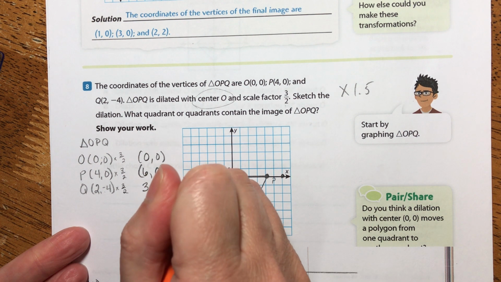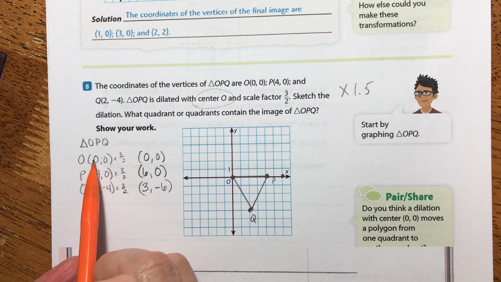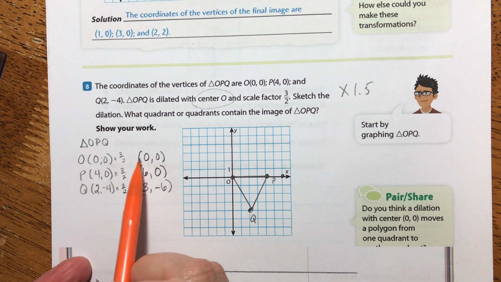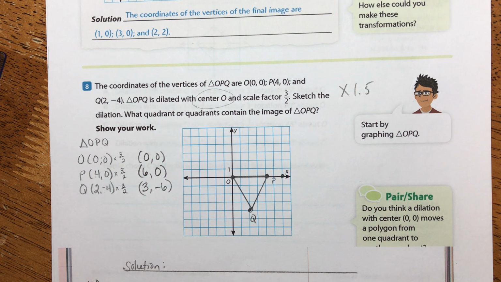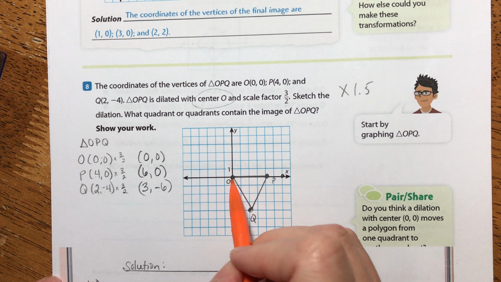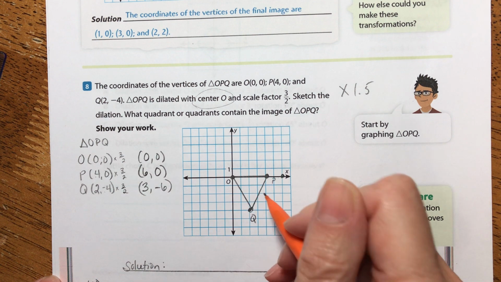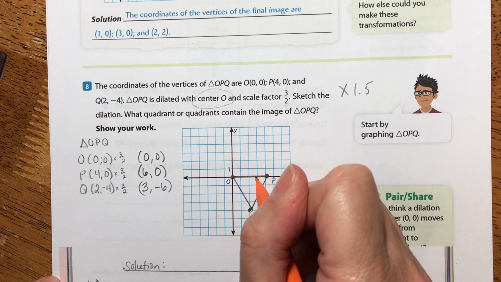That's negative 6. All right, so just to be clear, I took every single number, and one at a time I multiplied them by 3/2, or 1.5. And these are my new coordinates. So I did (0, 0), (6, 0). Now I have (3, negative 6). So over 3, 1, 2, 3, down 6.